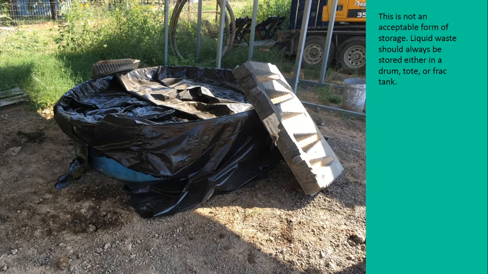This is not an acceptable form of storage. There was liquid waste in here, and I think it was like food grease or something. But still, it was not labeled. And we can't just use a giant horse pool, baby pool, whatever that thing is. That's not an acceptable way to store waste. It may have a tarp over it or whatever, but that looks horrible.